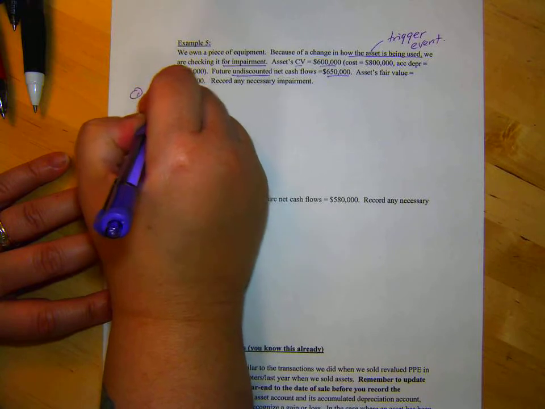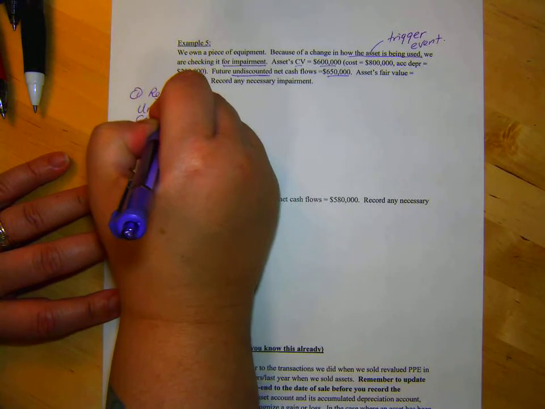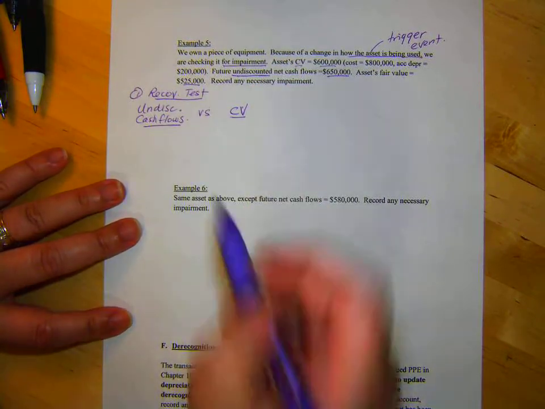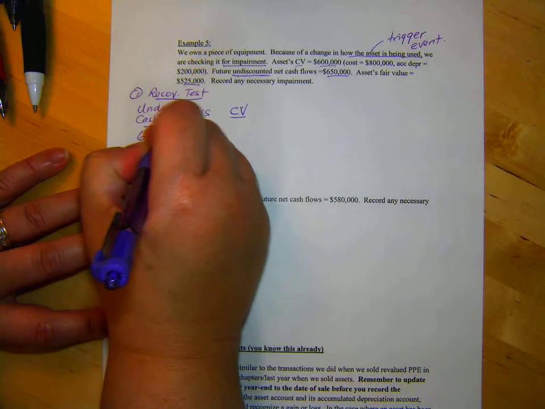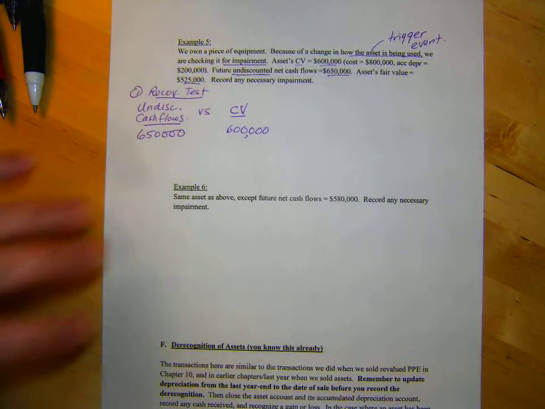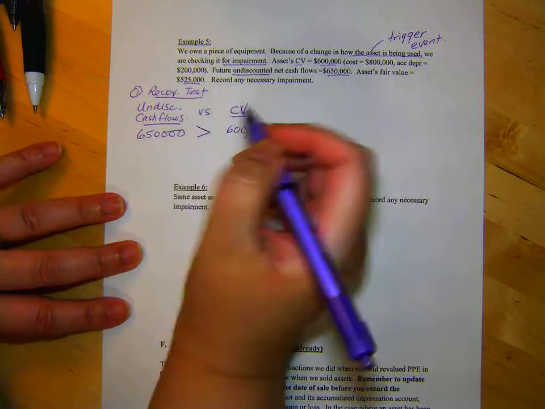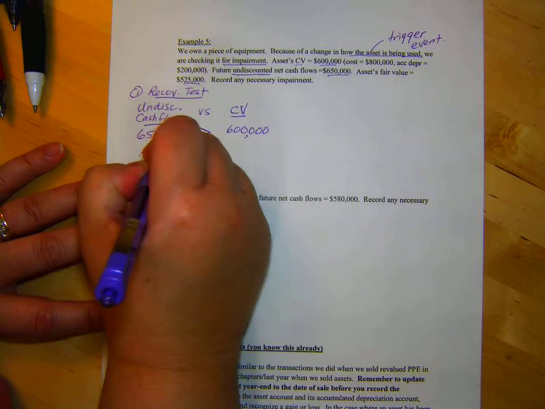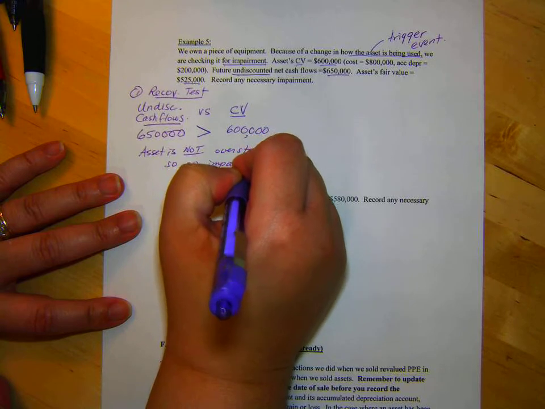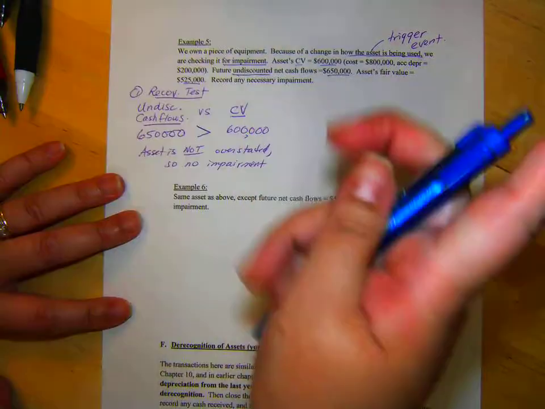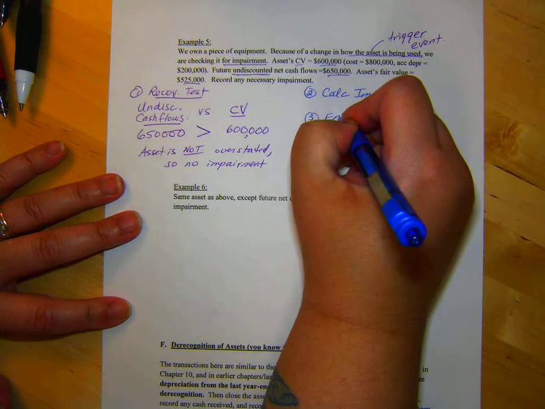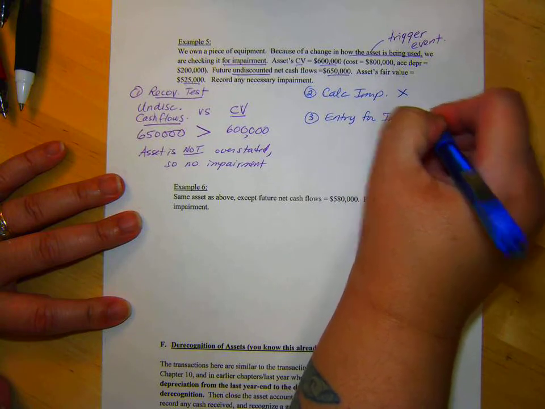And we take undiscounted cash flows and we compare them to the carrying value. So our undiscounted net cash flows are $650,000 and our carrying value is $600,000. So is our asset overstated? No, it's not. So asset is not overstated, so no impairment. So number 2 would be calculate impairment, but we don't have any. And 3, the entry for impairment. And again, we don't have any.